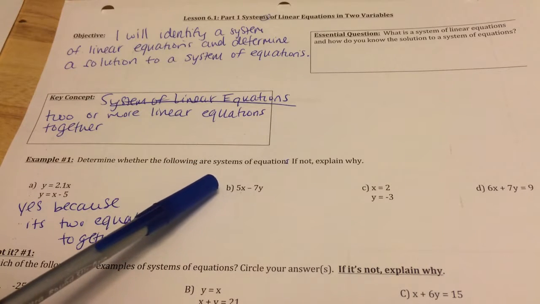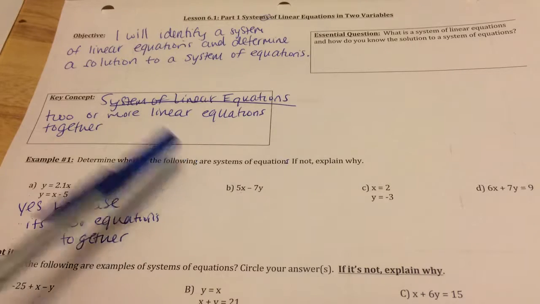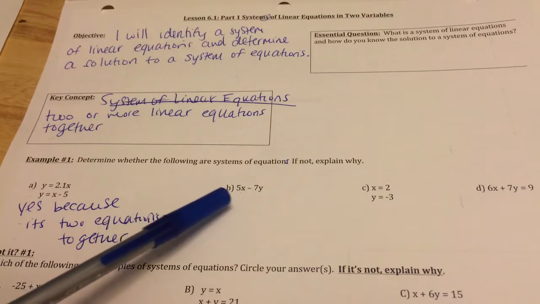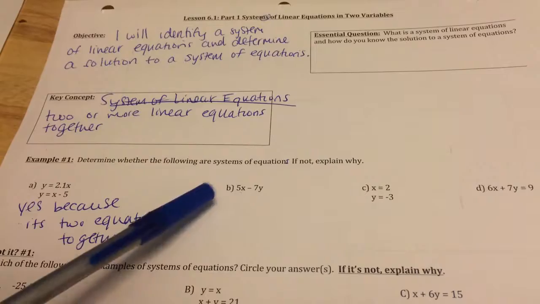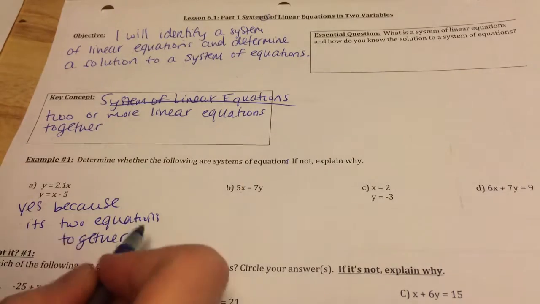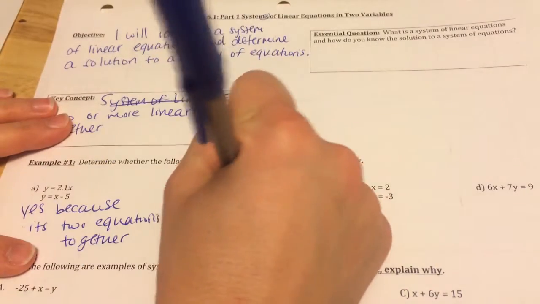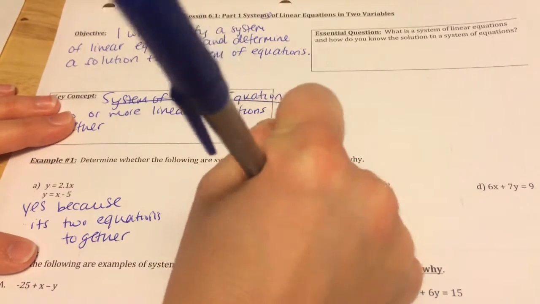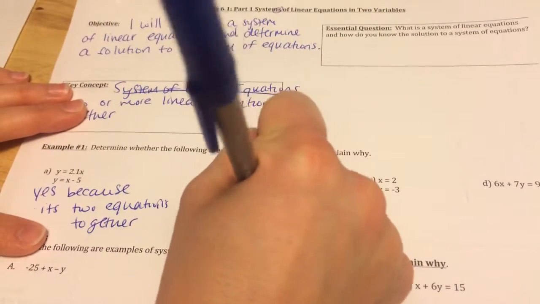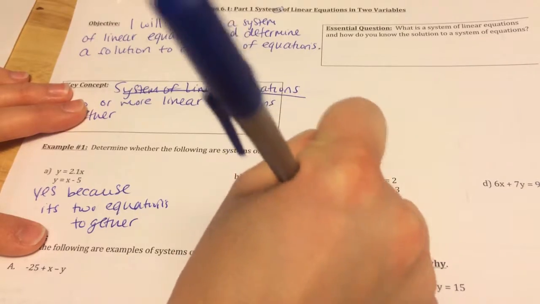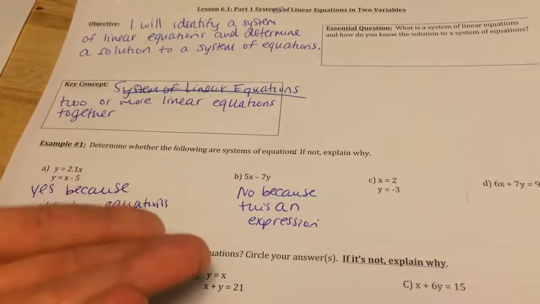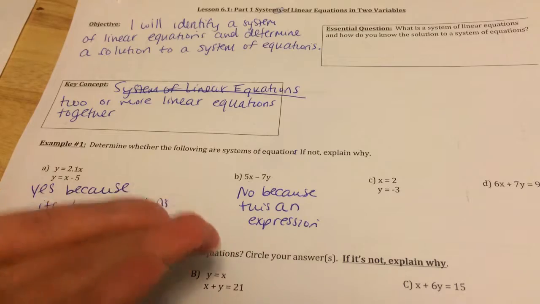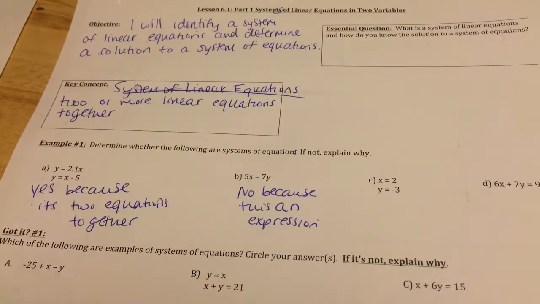Letter B, here we have 5x minus 7y. Well, wait a second, that's not even an equation. There's no equal sign, and there's not two of them. So this is not a system of linear equations, no, because this is an expression. All right, and again, there's not two of them, so it definitely can't be a system of linear equations.